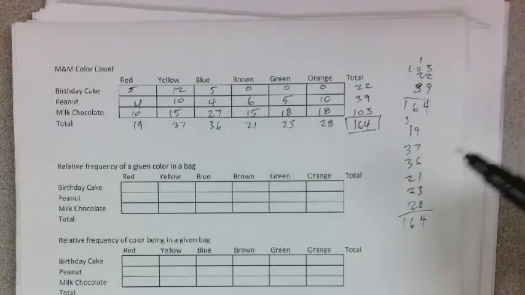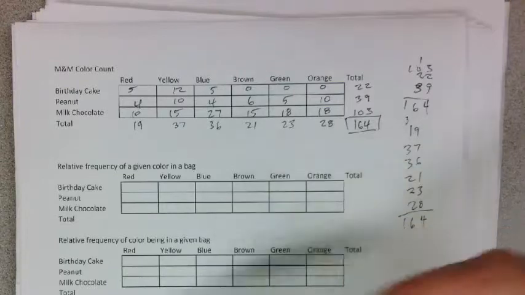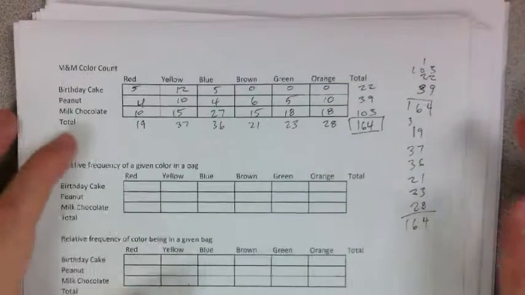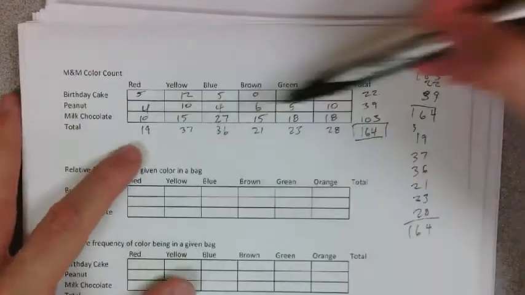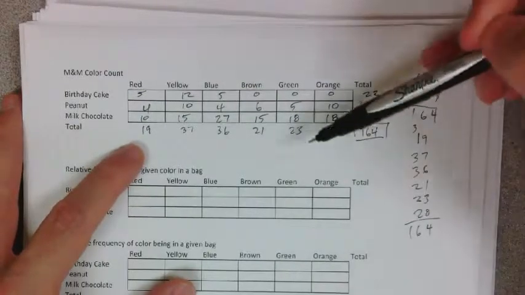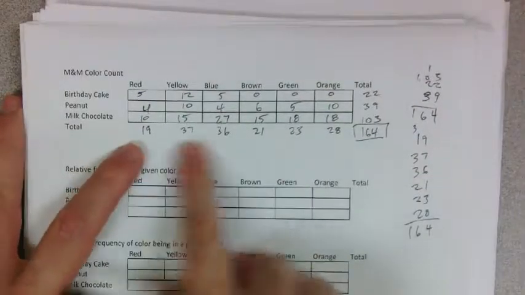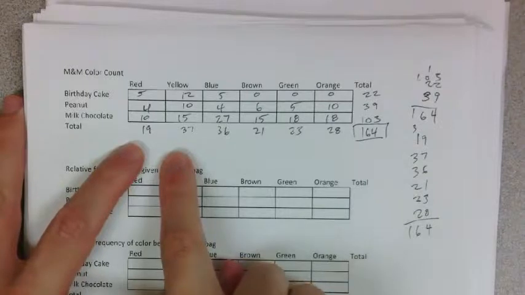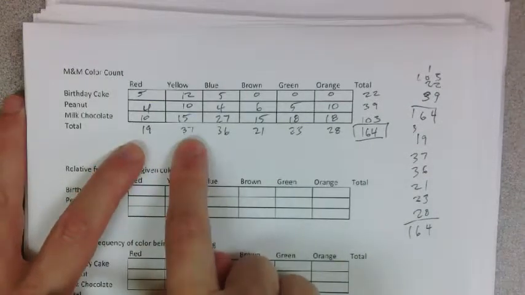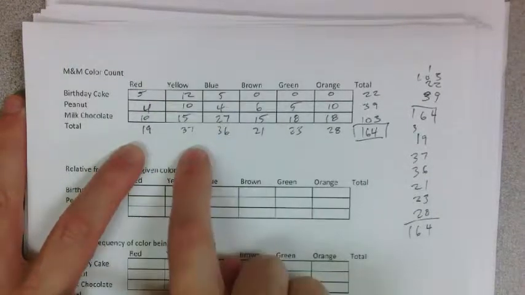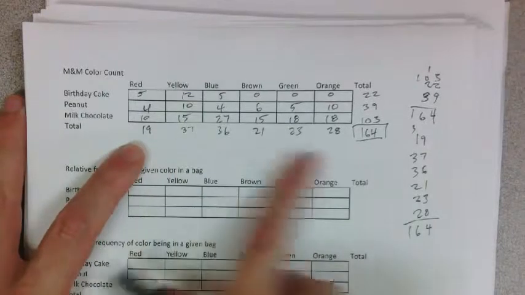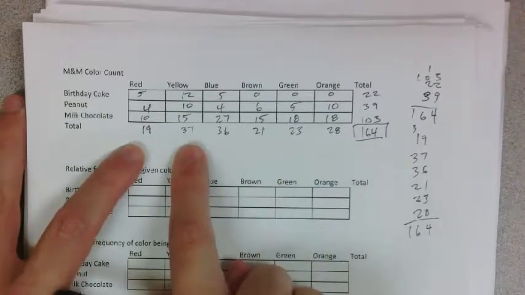Okay, so in the next video we're going to cover how we do relative frequencies, but before we do that, let's just talk a little bit about this graph. So what are some things that I could say about this? One of the things I might say is, what's the highest number? It looks like we have the most yellow M&Ms, right? Of all the different colors, yellow came out the most.